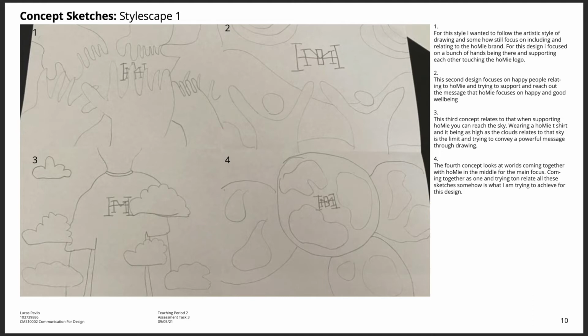This second design focuses on happy people relating to Homey and trying to support and reach the message that Homey focuses on, a happy and good well-being. This third concept relates to that when supporting Homey, you can reach the sky. Wearing a Homey t-shirt and being as high as the clouds can relate to the sky is the limit and trying to convey a powerful message through drawing.